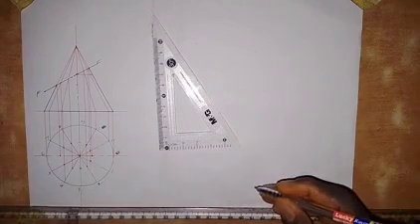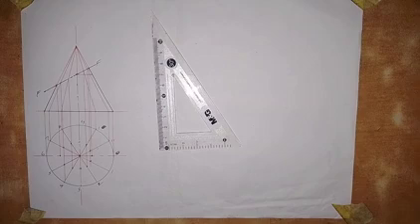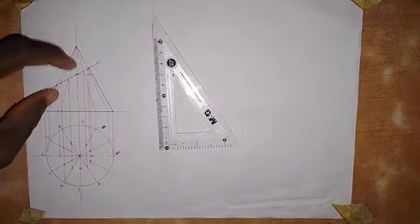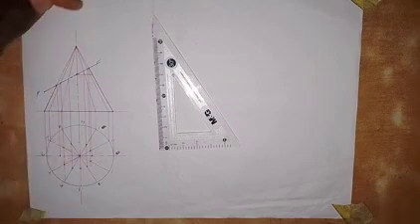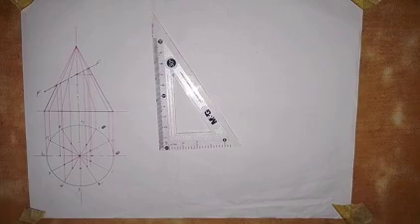If we join these together, we are going to obtain the shape that we see on this surface if we are looking at it from the top down in the plan. So I'm going to pause the video and quickly do that. When I'm done, I will return, then we'll continue from there.